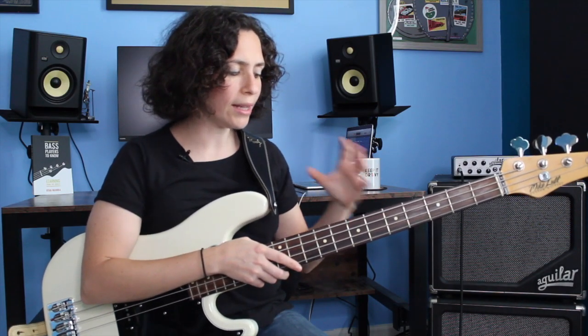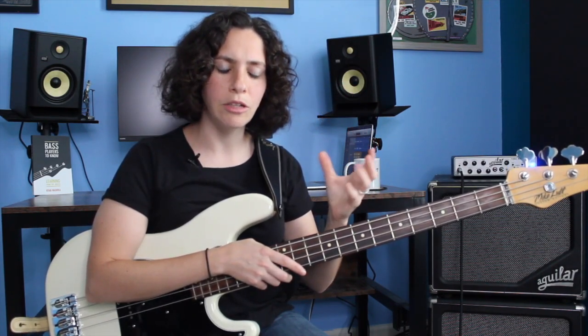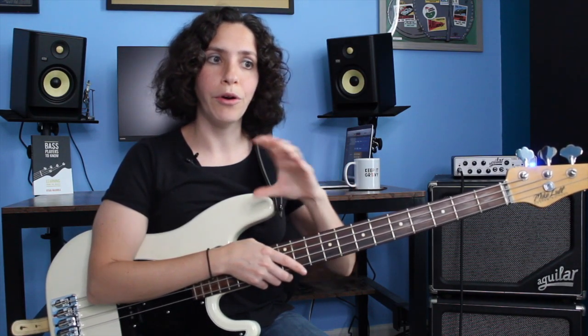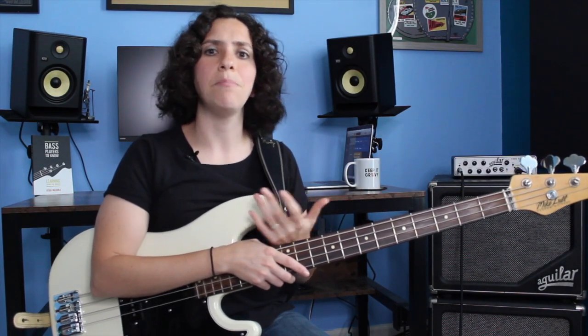But for now, let's just dig in and talk about creating some grooves. So what I like to do whenever I'm creating a groove is consider what I call my prompts. And usually it's good to have a rhythmic prompt, meaning either a tempo or a beat or a drum groove that you're playing to, or a harmonic prompt, which is kind of where you're playing. Are we playing in the key of G? Are we playing in the key of E minor? Are we playing in B flat? Who knows?